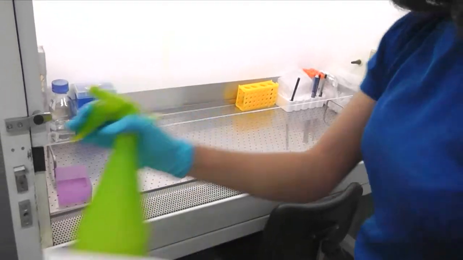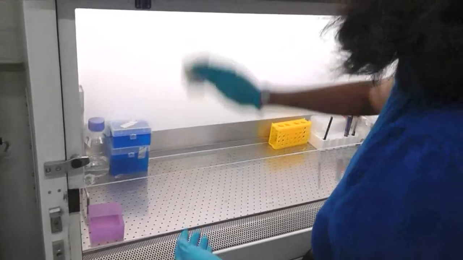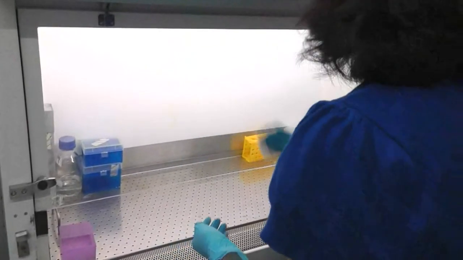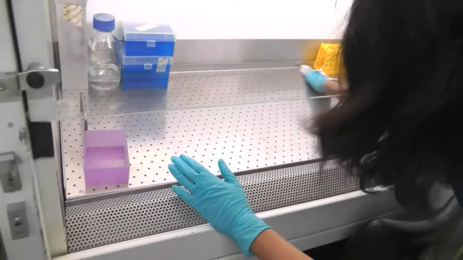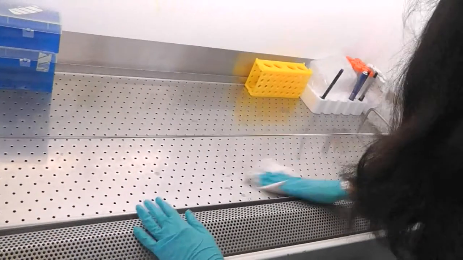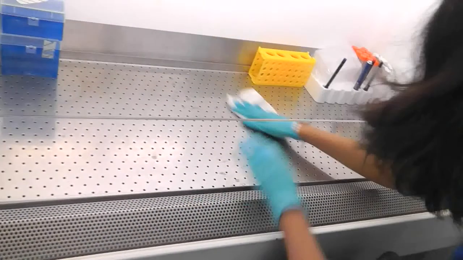Before working in a laminar hood, we need to ensure the glass of the hood is sterile. As you can see, the glass is wiped down using 70% ethanol. The surfaces inside the hood are also wiped down with 70% ethanol to ensure none of the equipment or the cell culture comes into contact with contaminants.